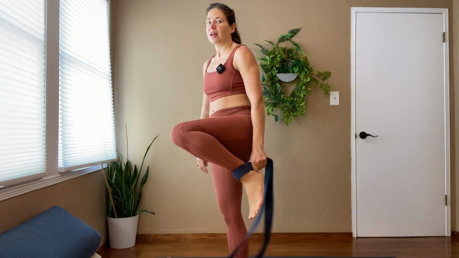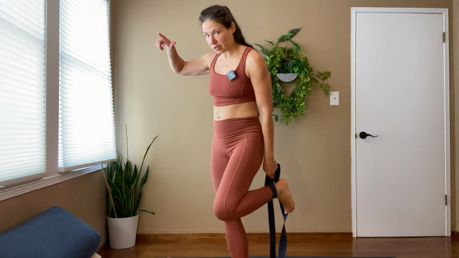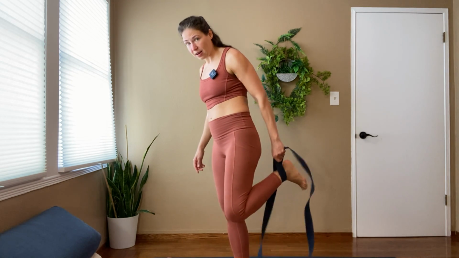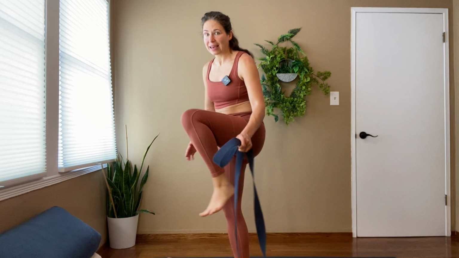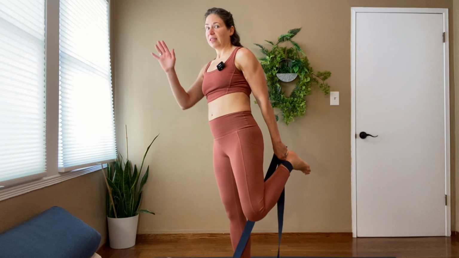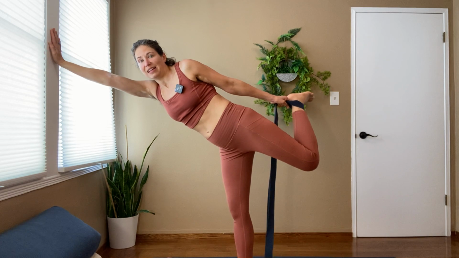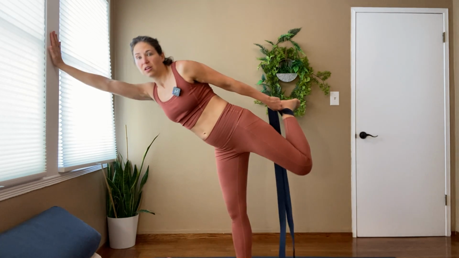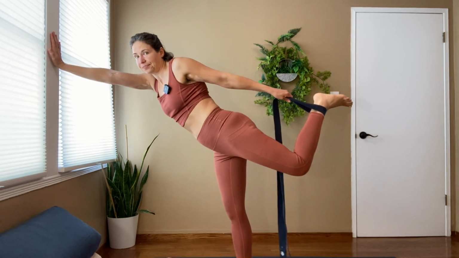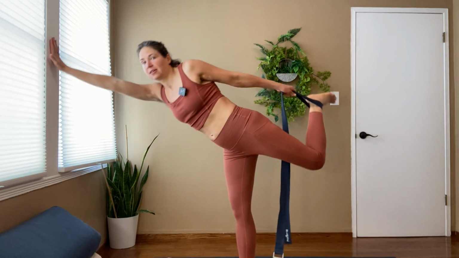So with the strap, I'm going to first of all ground onto my right foot using all the techniques that we've been using, pressing into all 4 corners of the foot. Then I'm going to grab my left ankle in the strap, bring it into my left hand. Then I'm going to take my hand to the wall. If you don't have a wall, you can also just bring your hand to the air. Then I'm going to press the foot into the strap, pressing the foot away. So this should be a nice psoas opener on the front of the leg.